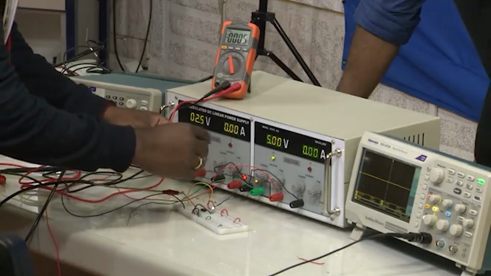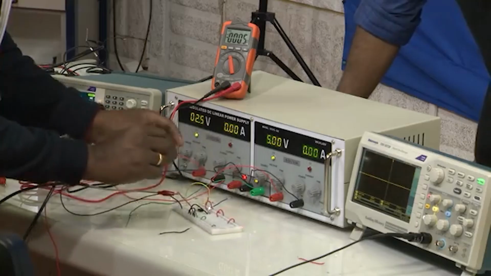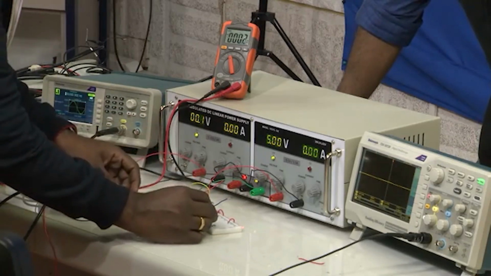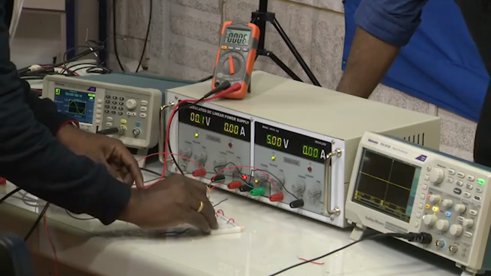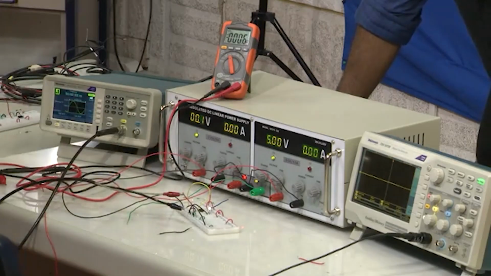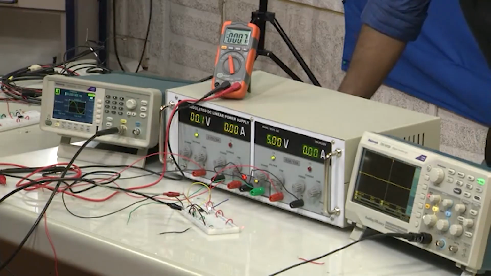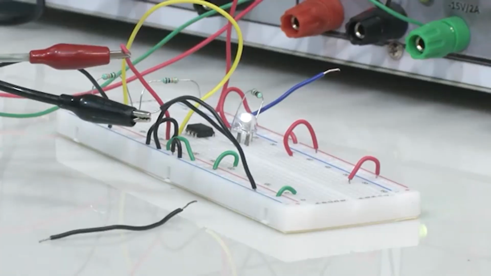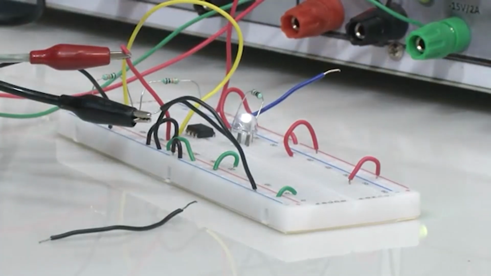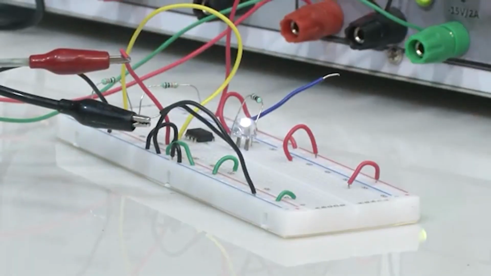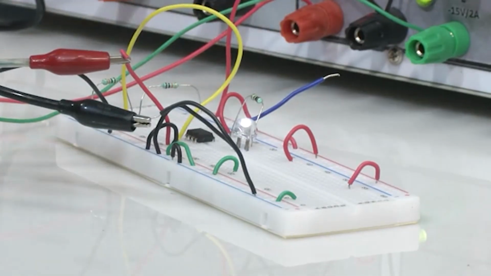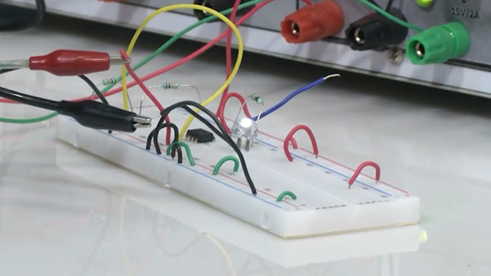Now we are connecting this sine wave signal at the non-inverting terminal of the operational amplifier. You see, when we apply 5 volts, you can again see the LED glowing. Can you see the LED glowing? Yes. Why? So, I will help you out. The LED is glowing because 5 volts is greater than your V reference voltage.